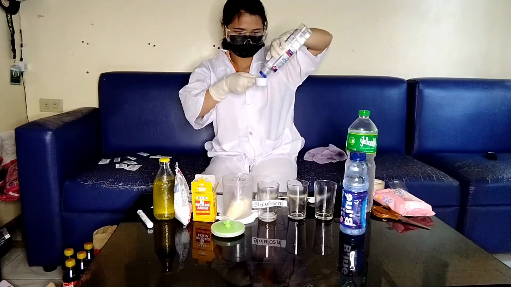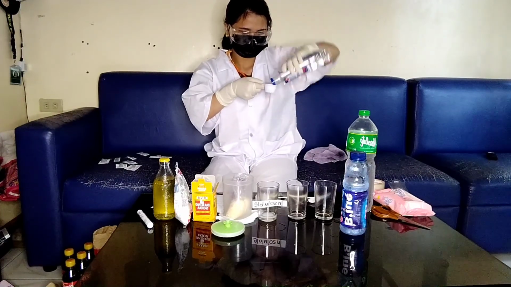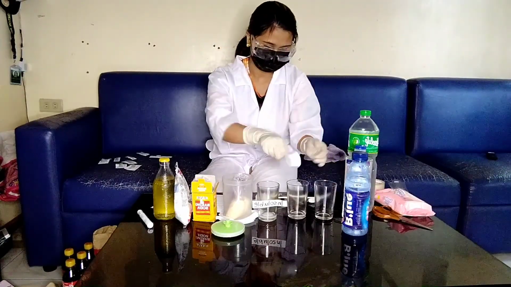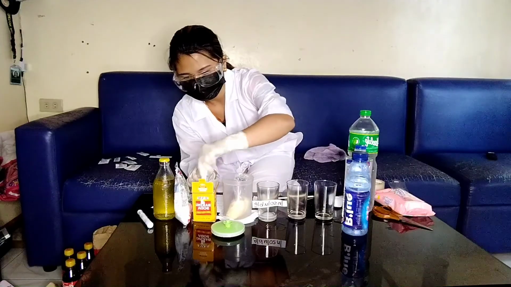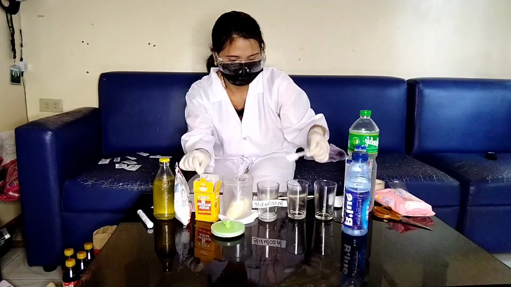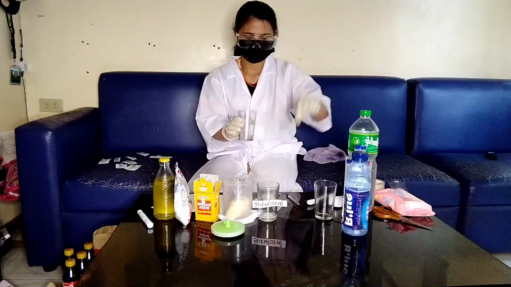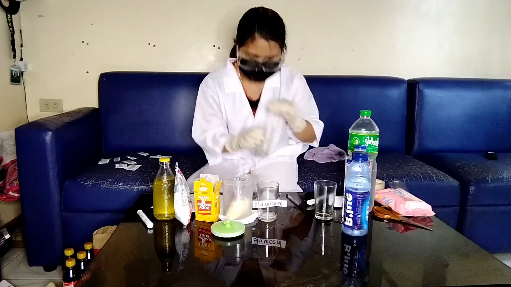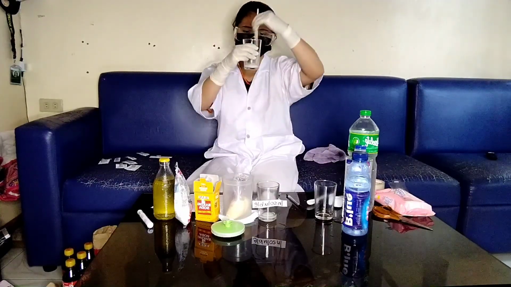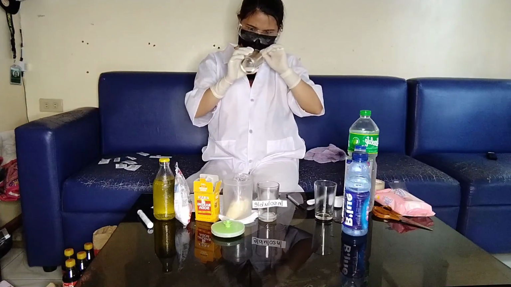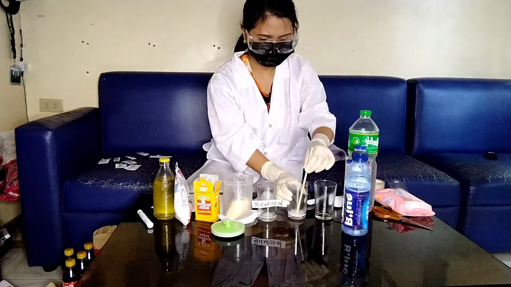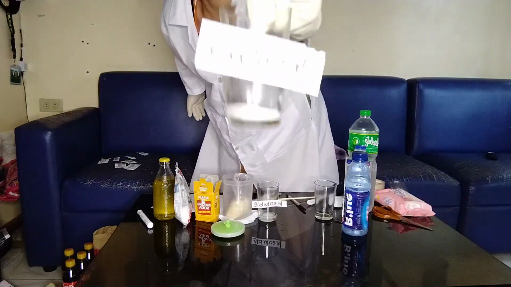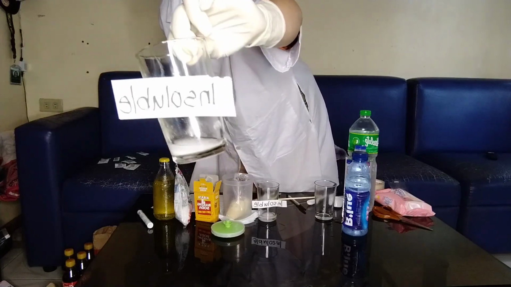Pour another 10 ml of alcohol for baking powder. The same with salt, baking powder is insoluble.